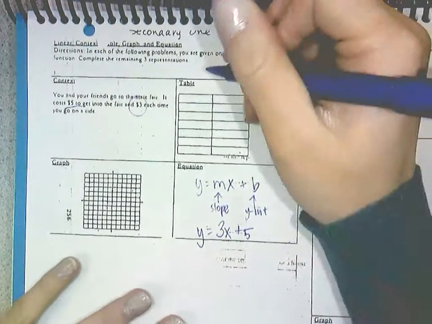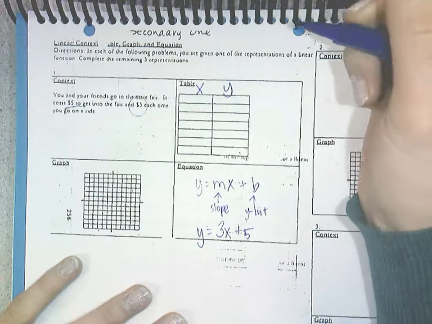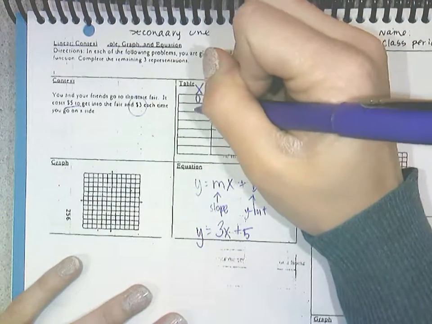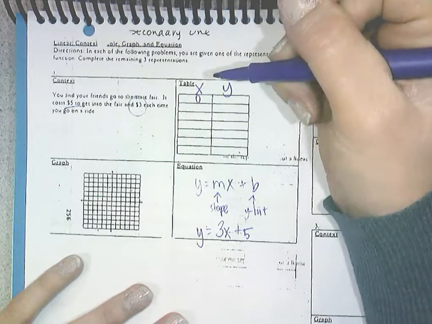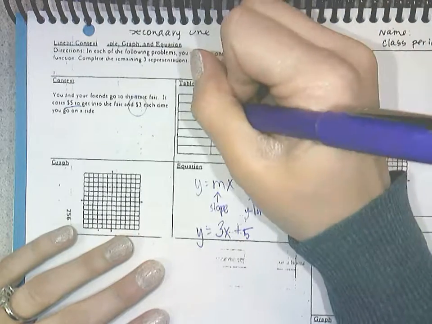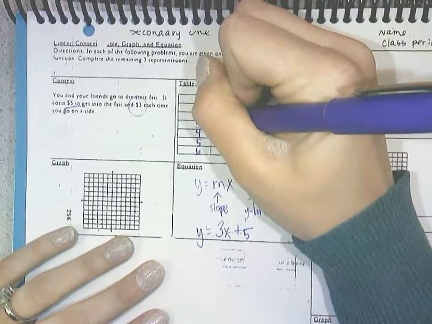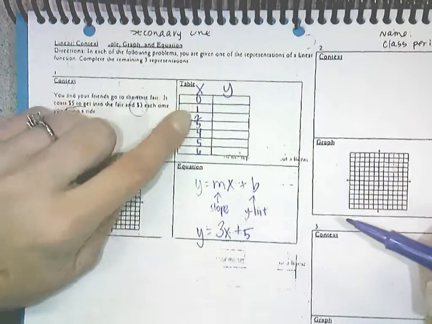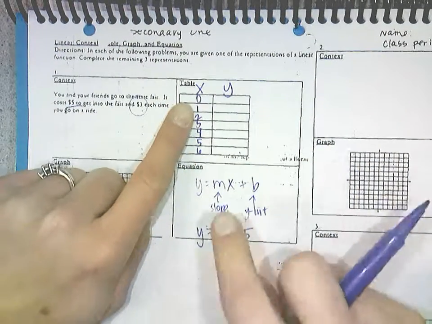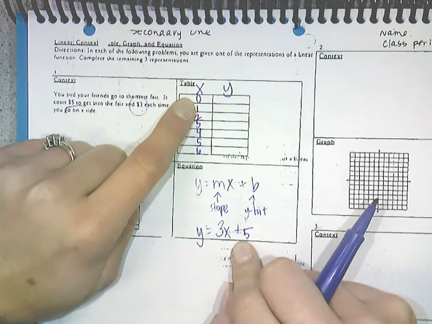Okay, so my table, your table is always set up with x values on the left and y values on the right. You should start with 0 because you can't have negative rides on a ride, and the fair doesn't pay you money to go and see them. Although that would be super nice. Okay, so I just continued on my table, 0, 1, 2, 3, 4, 5, 6, and then I'm going to see what happens with my x values and figure out what my new y value would be.